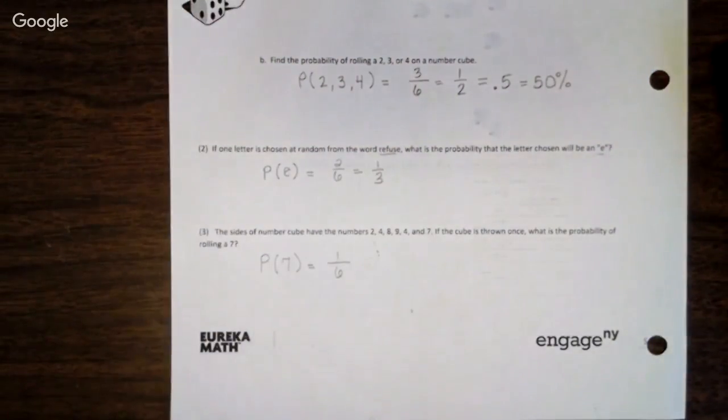All right, so this is theoretical probability based on facts. I want you to go ahead and try the problem set for homework tonight, and we'll go over that in class tomorrow.